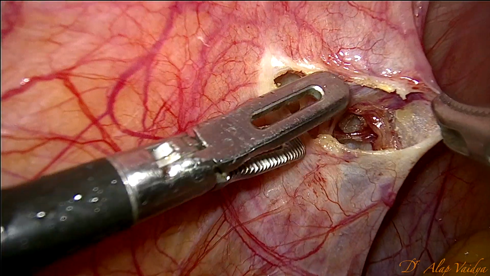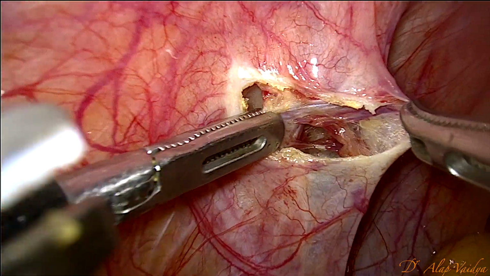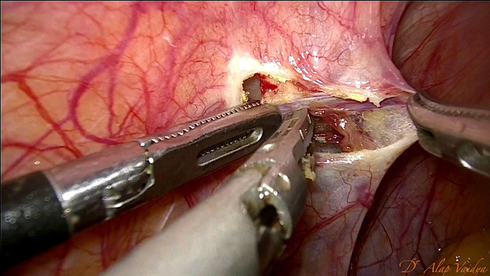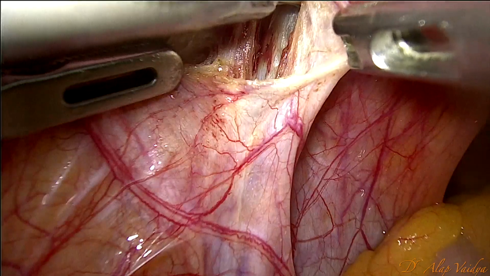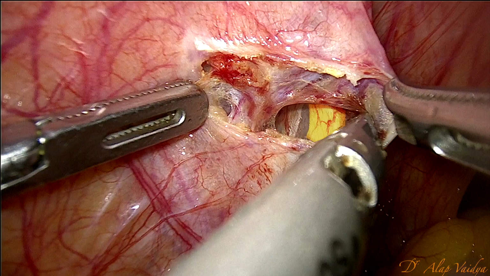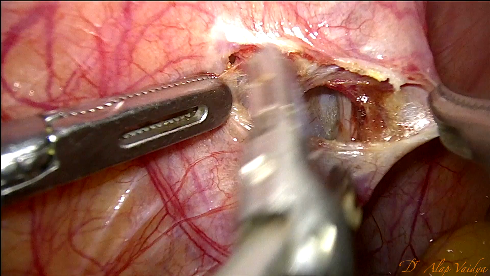This is a good case for demonstration as we can see the uterine artery easily, but we never coagulate the uterine artery without seeing the ureter. That we can now see here in yellow, and also see the beautiful relation between the uterine artery and ureter.